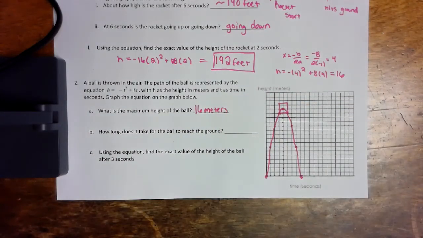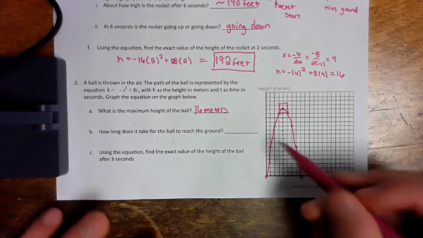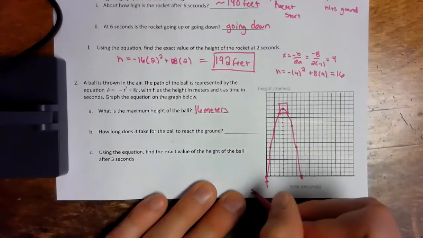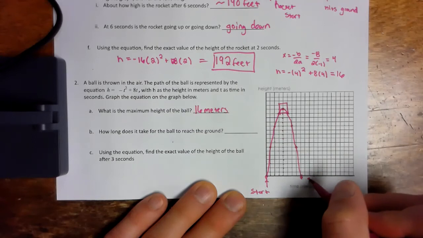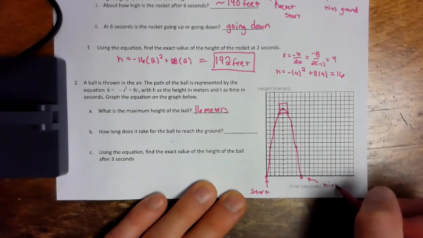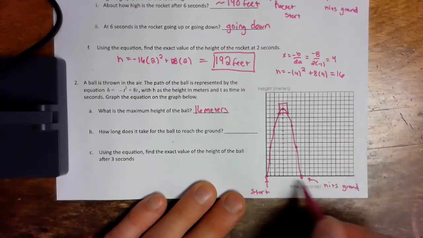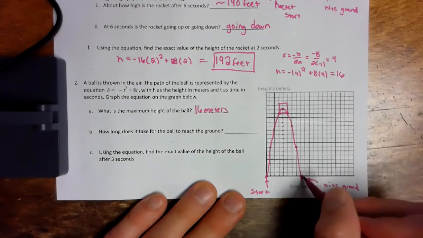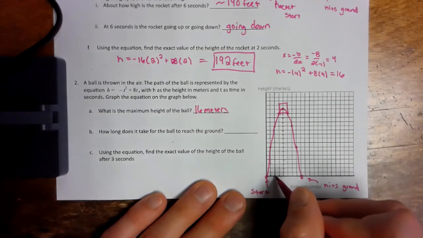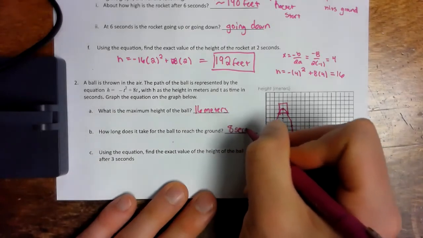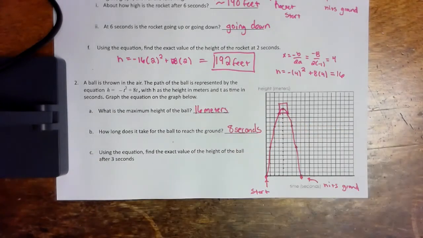How long does it take for the ball to reach the ground? Well, think about how we did it last time. Right there at (0, 0), that's where the ball is being thrown, so that's where it starts from. And then once it gets back to 0 feet, this is where it hits the ground. So how long it's in the air, going up and back down, is all this amount of time that's passed. I can find that point, which was one that I plotted as whole numbers, so I don't even need to solve for that. I can just see it's 1, 2, 3, 4, 5, 6, 7, and 8. 8 seconds, kind of like the rocket. 8 seconds for the ball to be in the air, that's a heck of a throw.